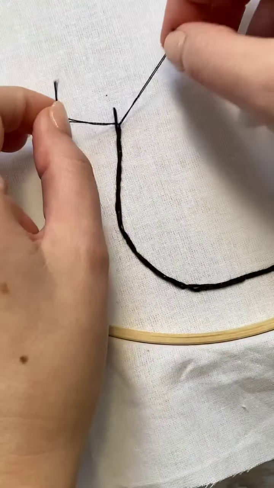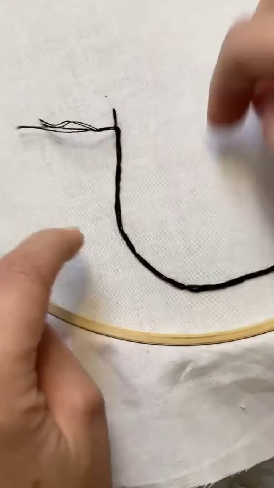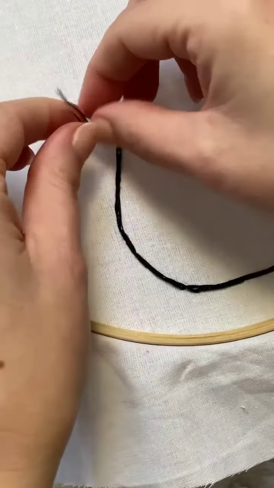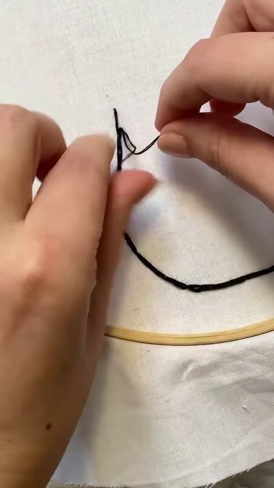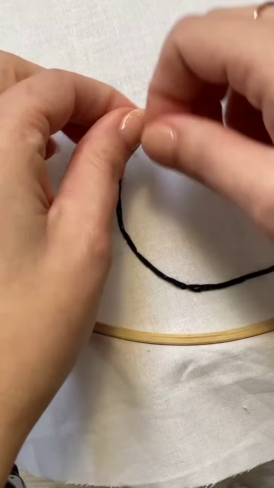Okay, so on the back, you can do two ways. You can make the loop and use your needle to push it down. Or if it's really short like this, I like to take them apart and just tie them in a double knot like you do to tie your shoes, without the bow.